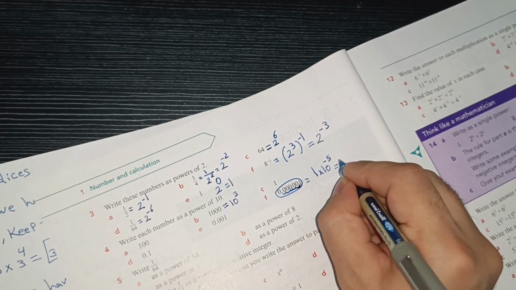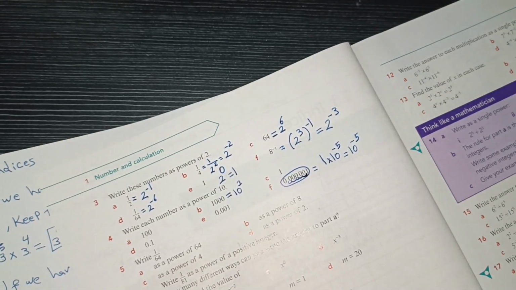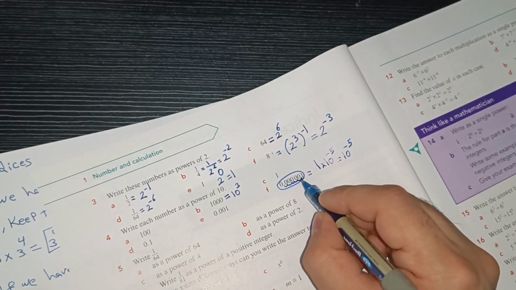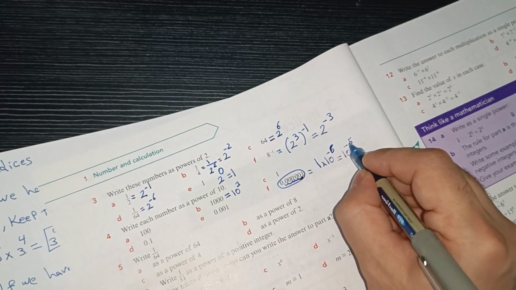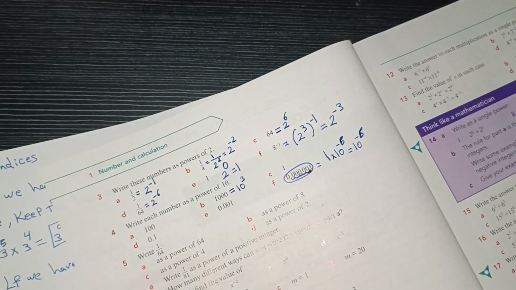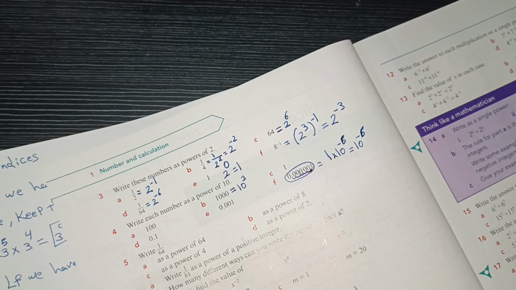So we can write it basically in this way as well. Oh, sorry. 1, 2, 3, 4, 5, 6. So it's going to become 6, which is 1 over 1 million. Yes, it's going to become 10 to the power of negative 6.